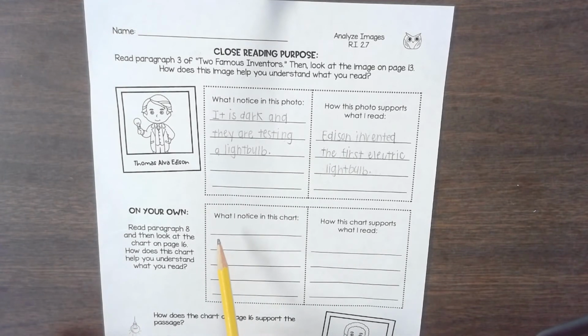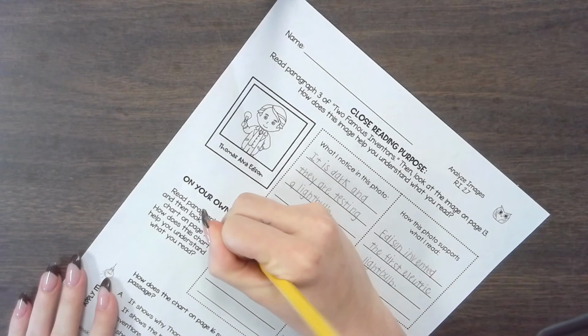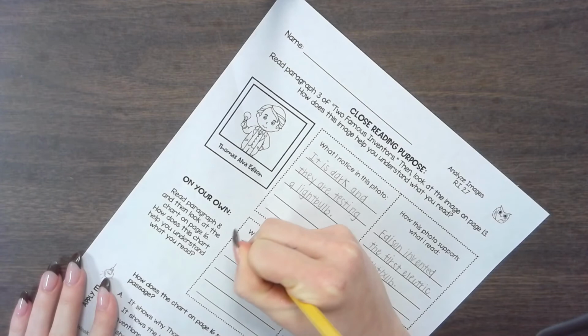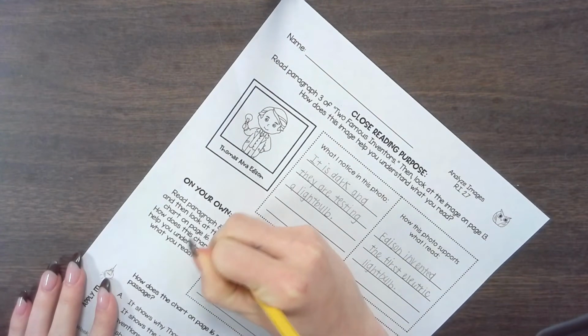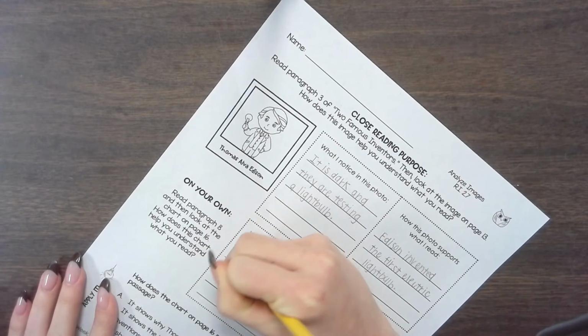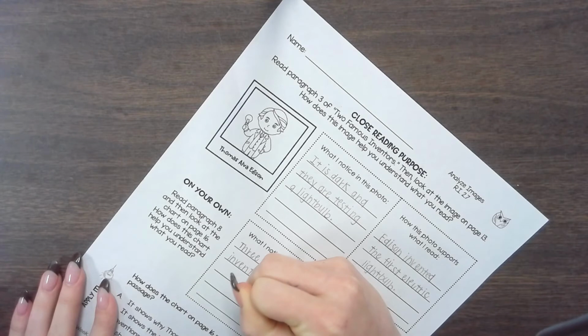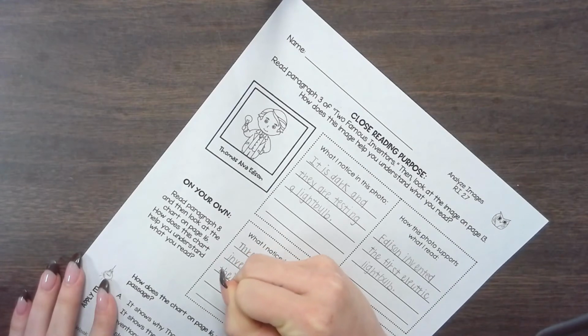So we already talked a little bit about what we noticed in the chart. So I am going to write down the three famous inventors and their inventions.